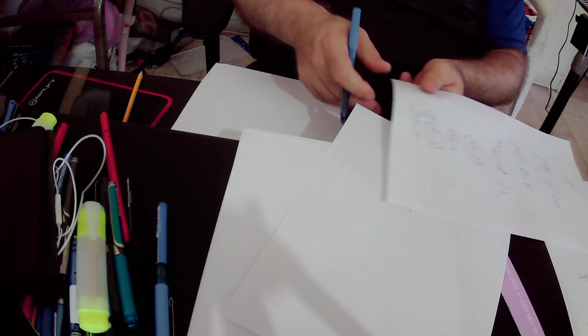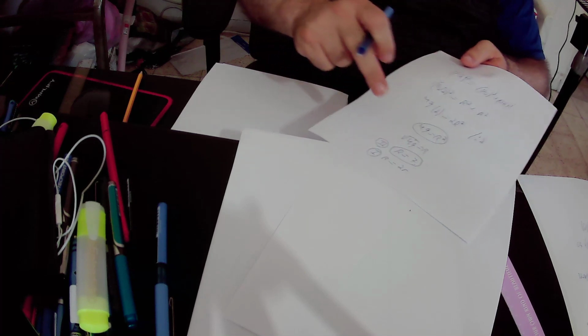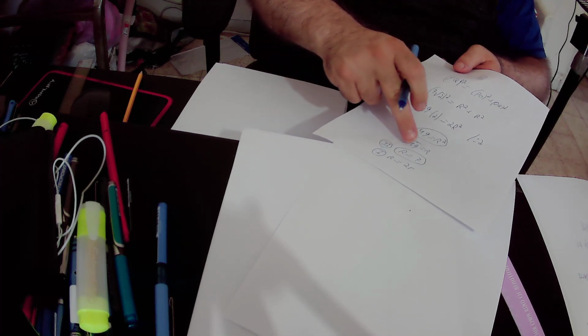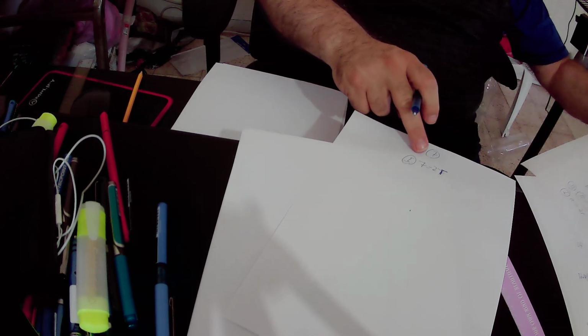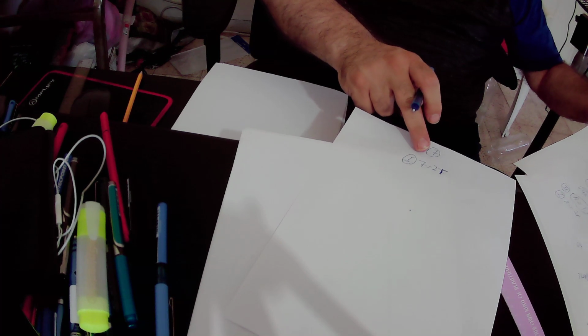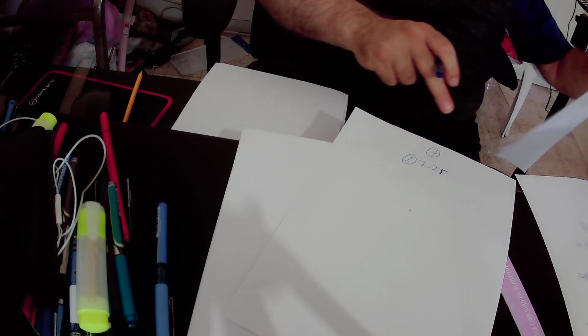So here we add that capital R equals 2 times small r. We know that R equals 7, so we can substitute capital R by 7. We substituted capital R by 7, so we got that 7 equals 2 times small r.